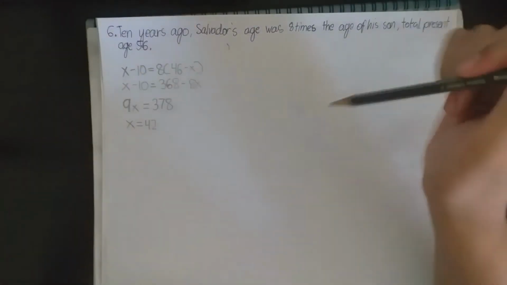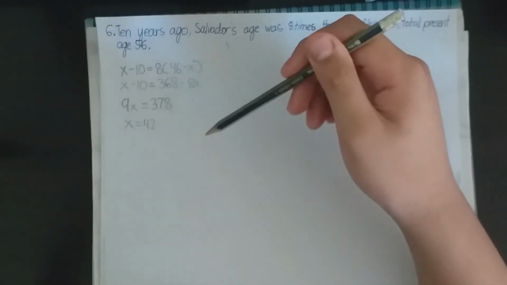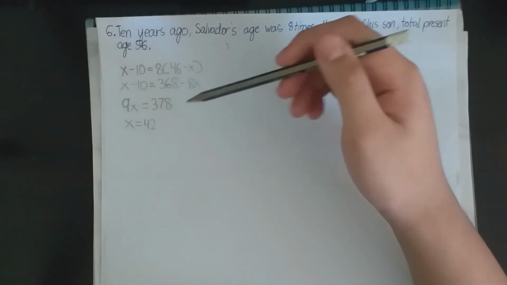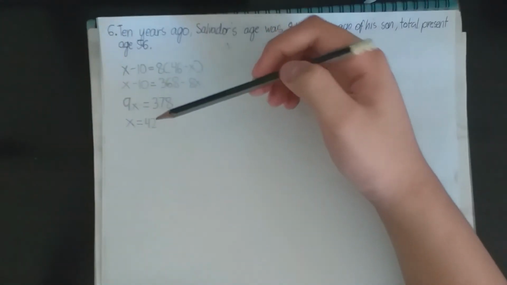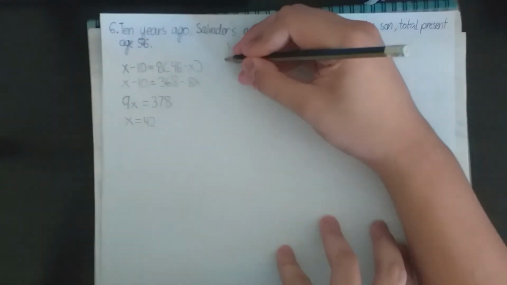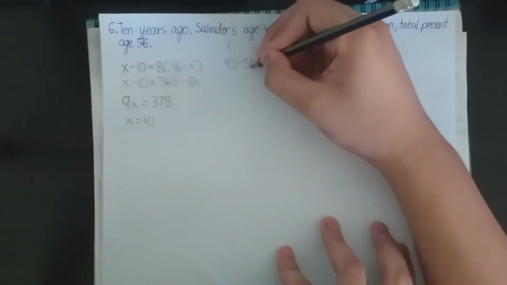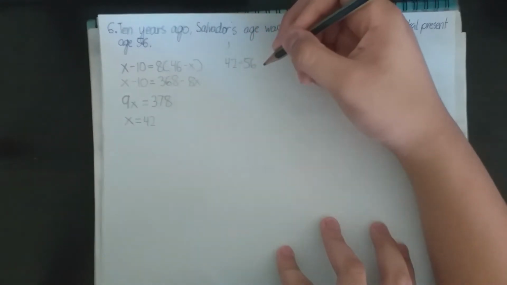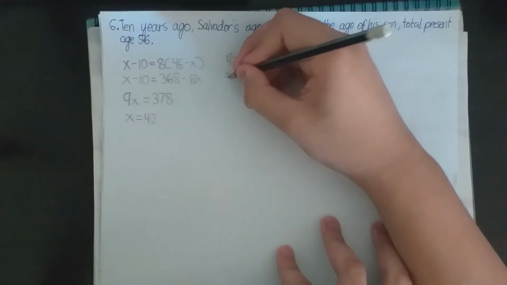We will be dividing both sides by 9, which is equal to 42. After that, we will be subtracting 42 from 56, which is equal to 14.